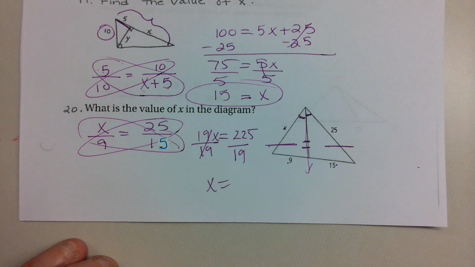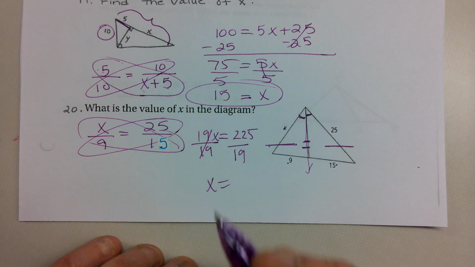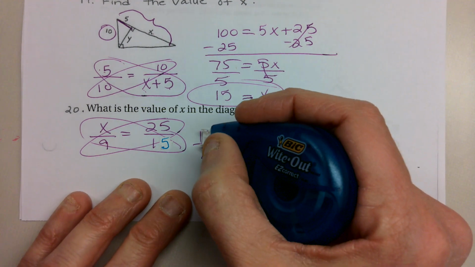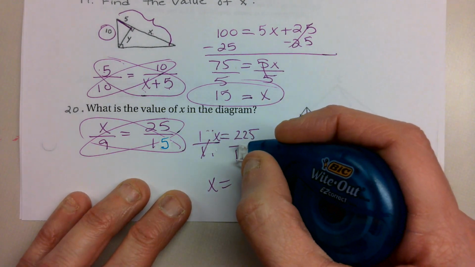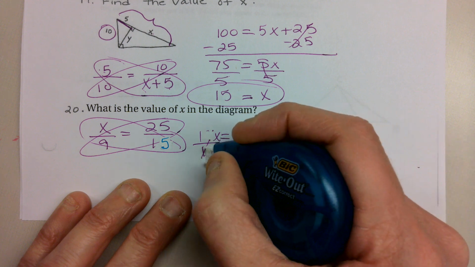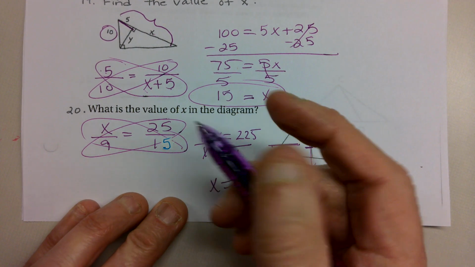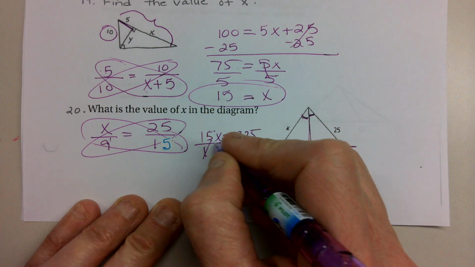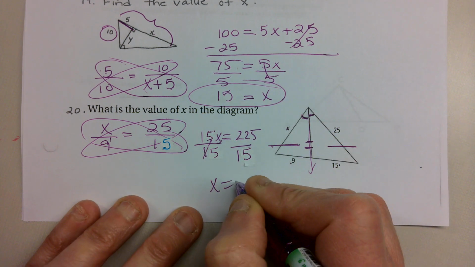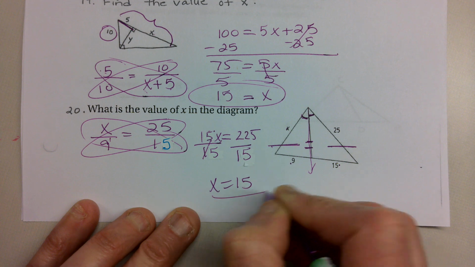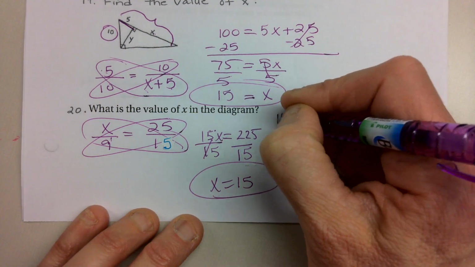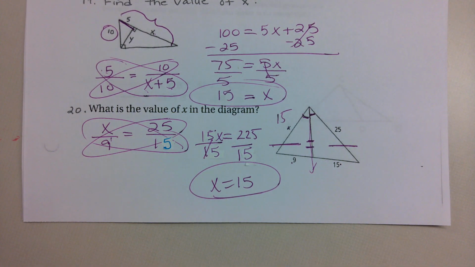I'm glad you were yelling at me because I'm sure you were. I'm glad it's the number I wrote 100 times so I can write it all out. All right, so x times 15, divide by 15, divide by 15, and actually you get 15. So we found it. All right, great job, great job.